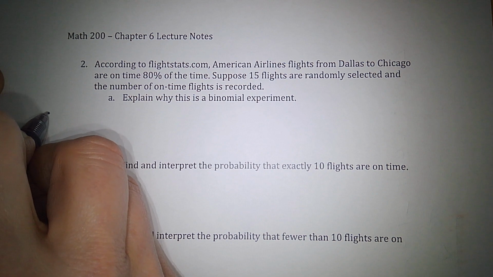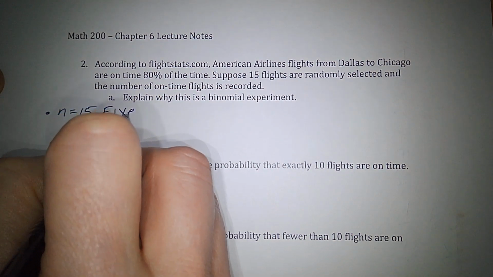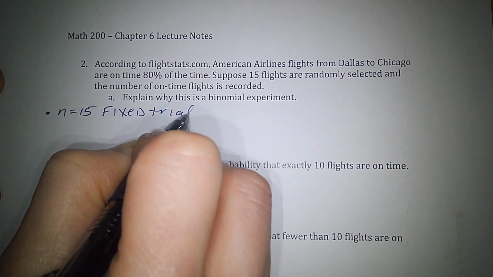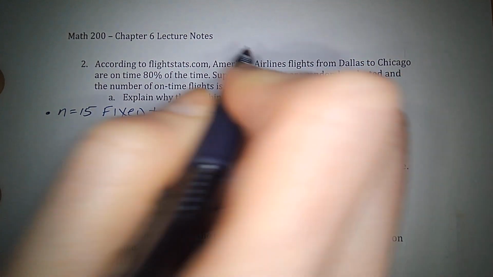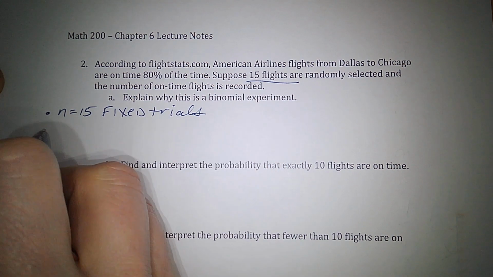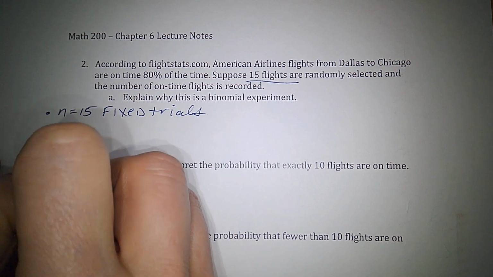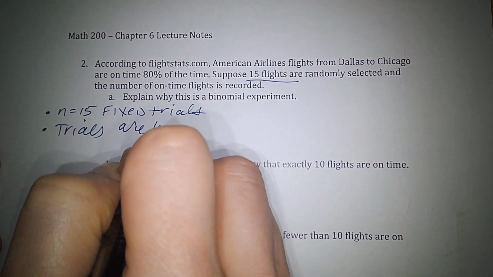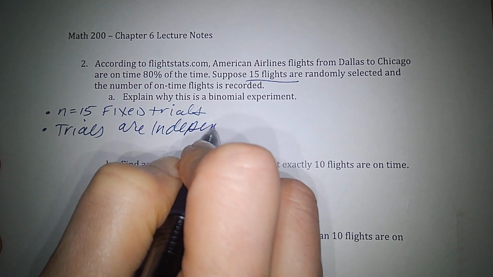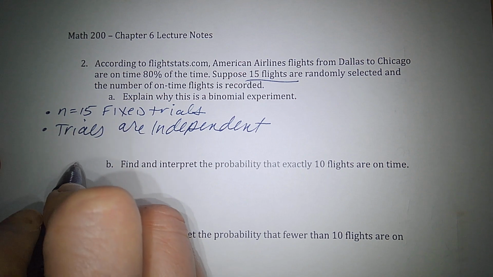You need to have a number of fixed trials, and in this case we have 15 fixed trials. It specifically said we chose 15 flights. So we're not having any more or any less, and it's not dependent on our results. We're stopping at 15. Our trials have to be independent, which in this case they are. If it doesn't state in the question, we'll assume that there is independence.